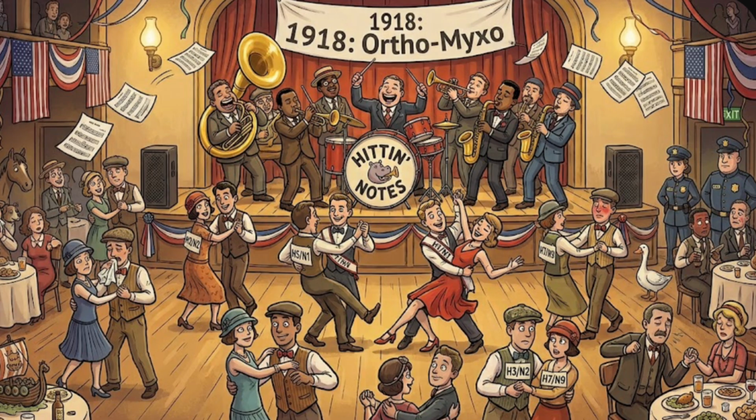Now to our dancers, which are representing the H and N proteins. We can see there is H1, N1, H2, N2, H3, N2, and then the new ones, H5, N1, and H7, N9.